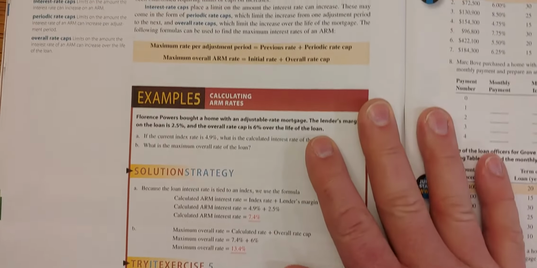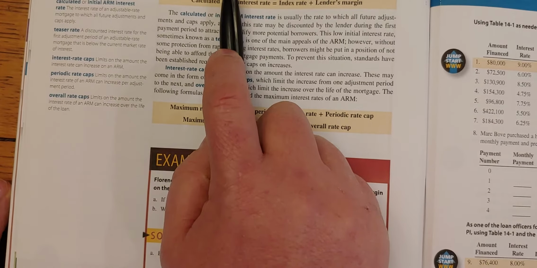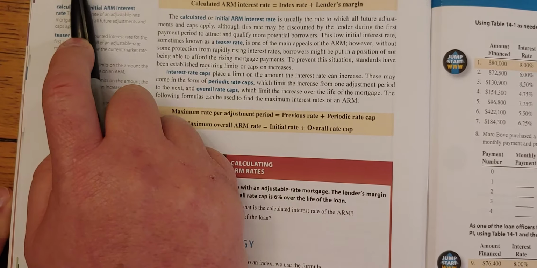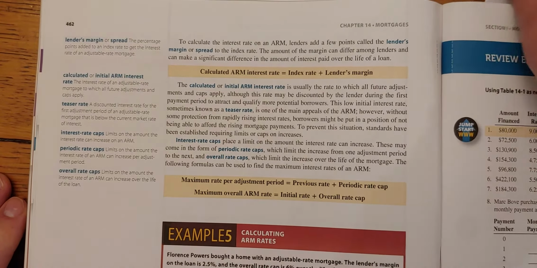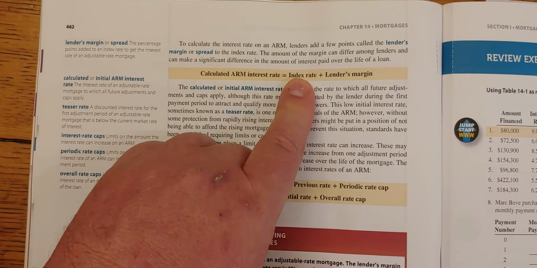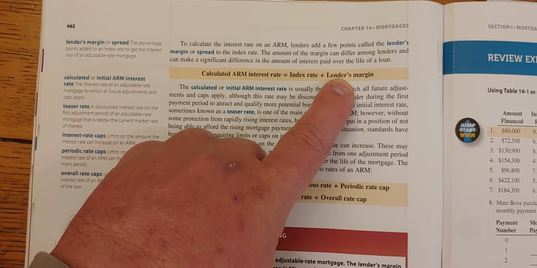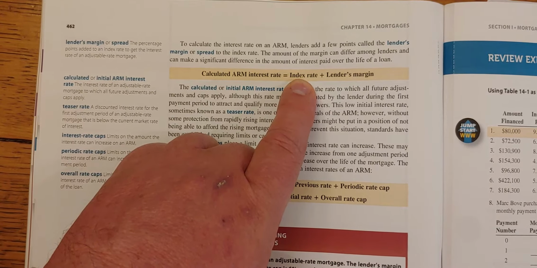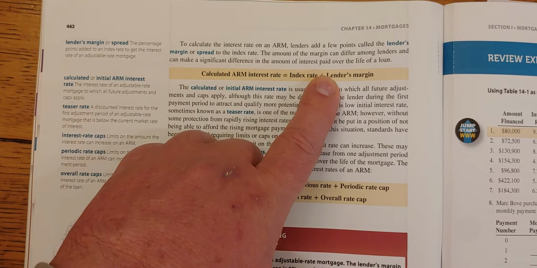So it's based off of the index, okay? Now, what you need to know when you do this is the lender's margin. The lender is going to make money. So there might be an indexed rate to start with, but then the lender is going to put on an amount that they make money. So the index rate might be 2%, but the lender's margin is 2%. So they're going to give it to you for 4%.